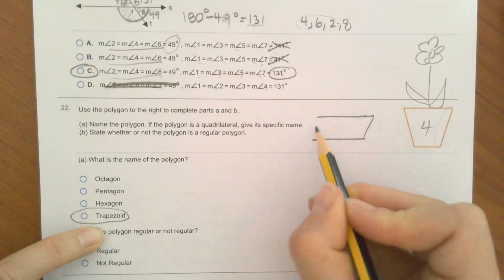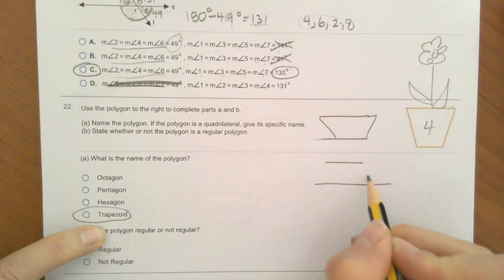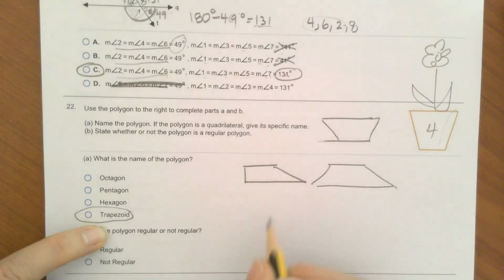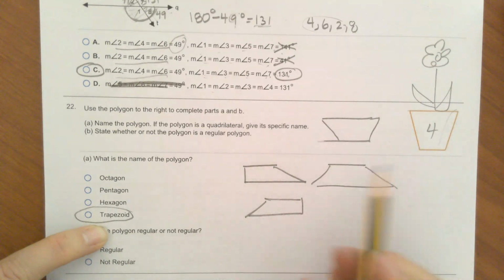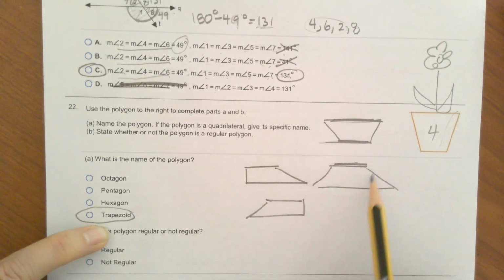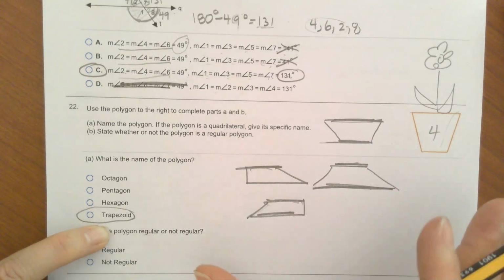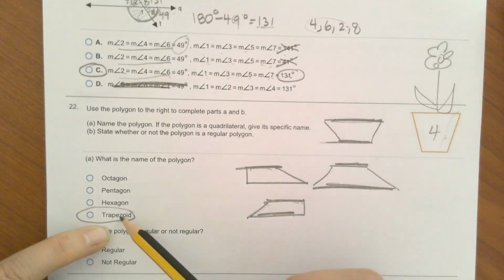This could go out, this can go in. It could be upside down, it could be short like this. It could be like this. It could be like this. It doesn't matter. As long as these two are parallel, these can join any way they want. So it's difficult to find a trapezoid because they all look different. But if it looks like a flower pot, then it's a trapezoid.